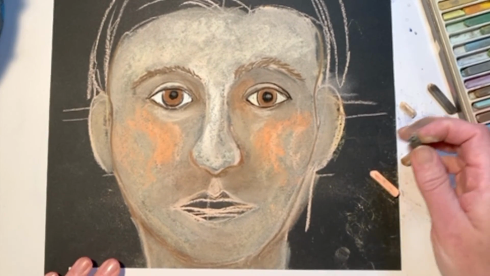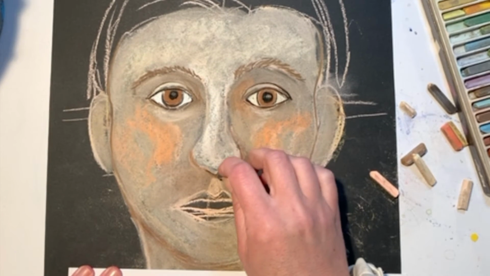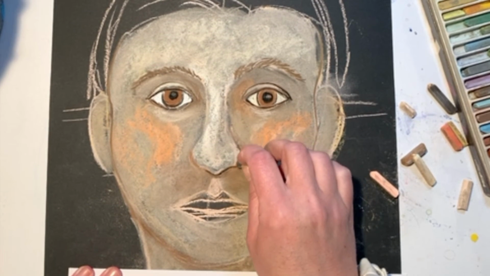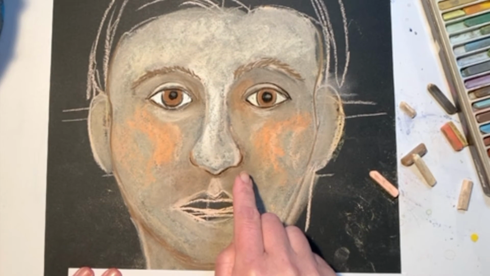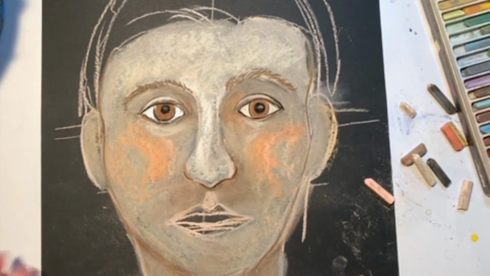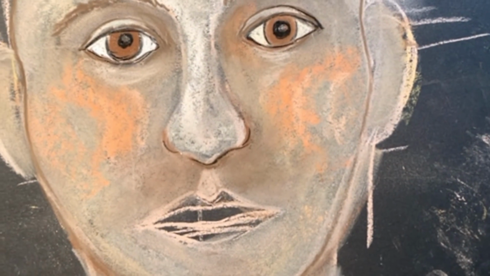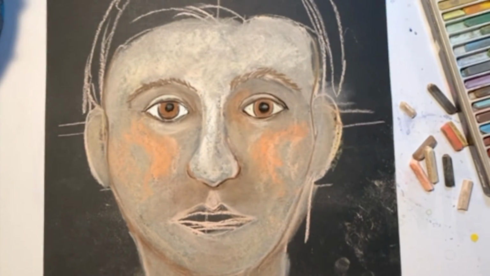Now I'm going to take my black. I'm just going to go very lightly on the very outer edges of my nose. Okay, so we did them with the darker color. And now I just did a couple of lines. I want you to see. See them? They're not even all the way across. I want you just not to even worry about it.